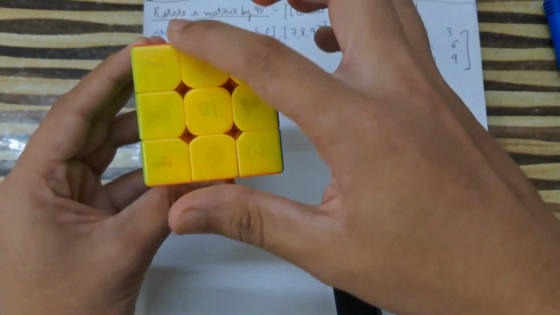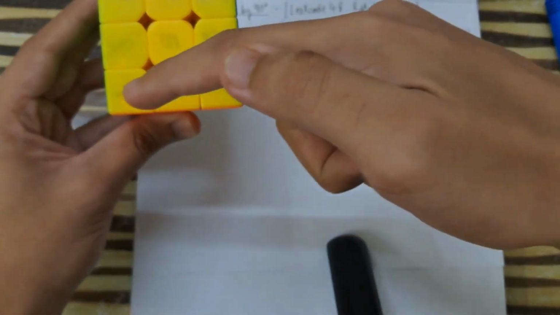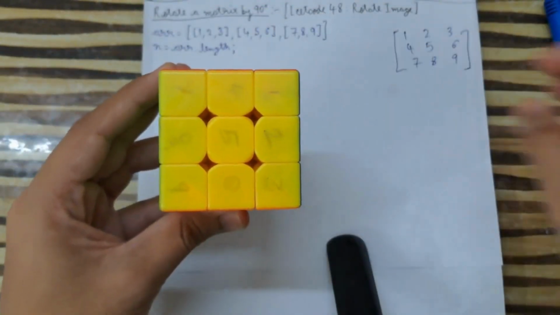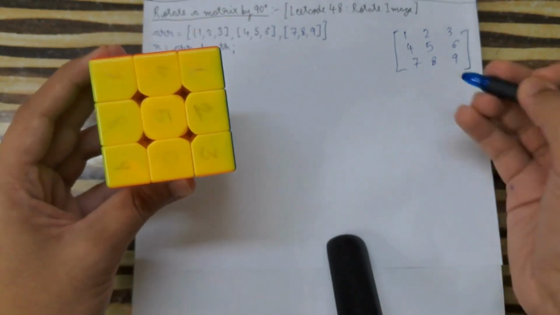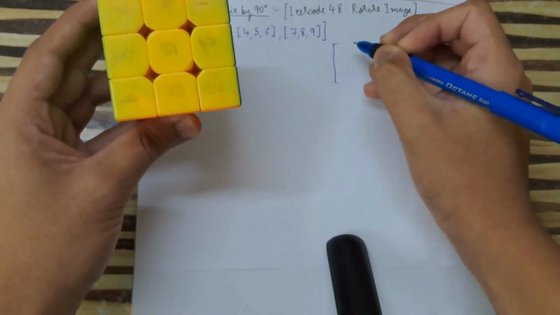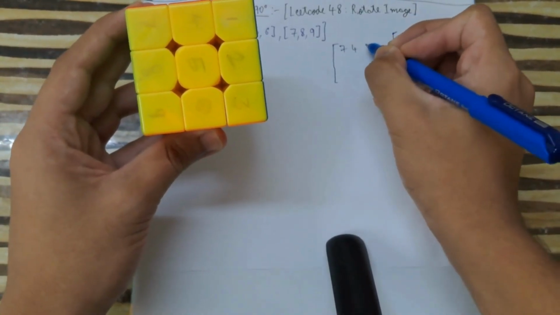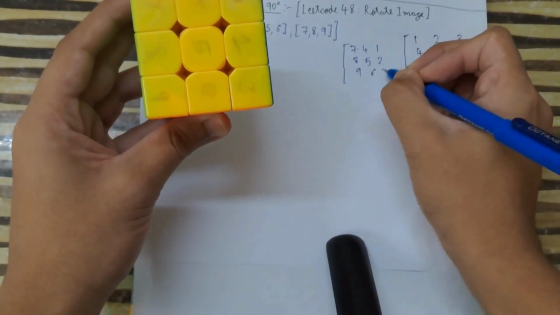On the top you can see 7, 4, 1, then 8, 5, 2 and 9, 6, 3. So this is the answer that we are about to get. I should note it down here for you that this is the answer we are looking for: 7, 4, 1, 8, 5, 2, 9, 6, 3.